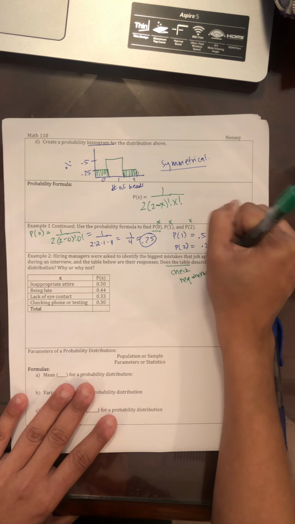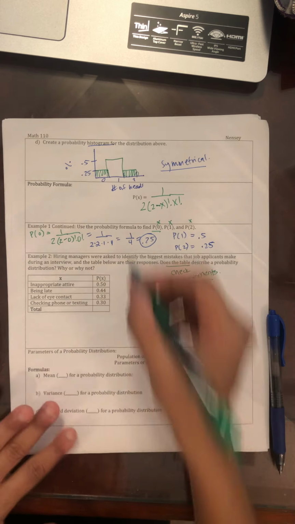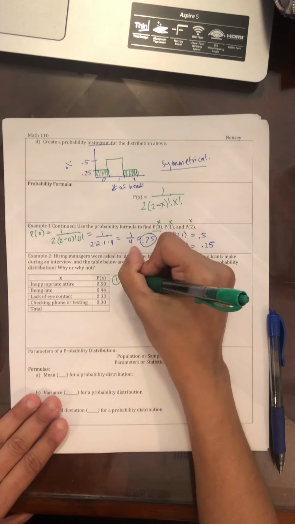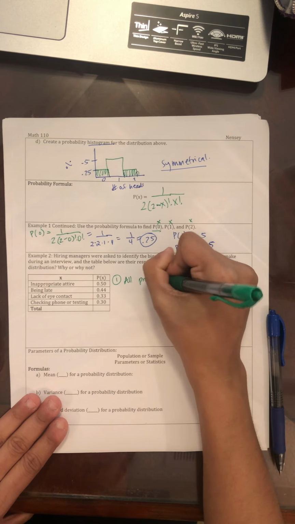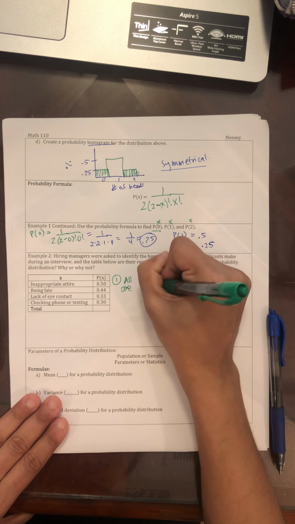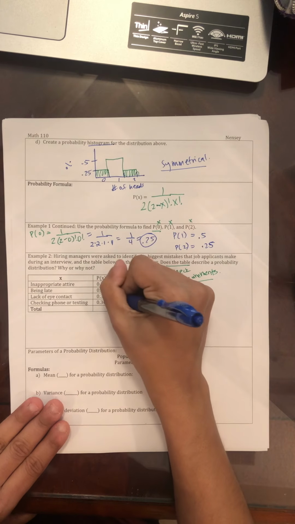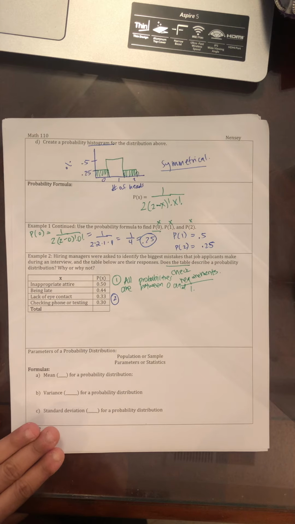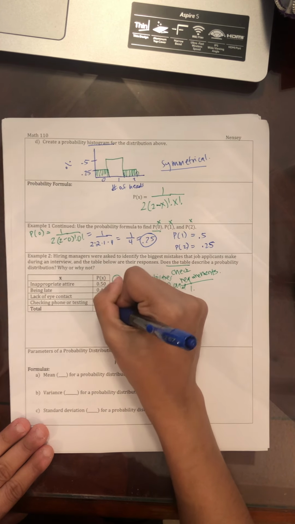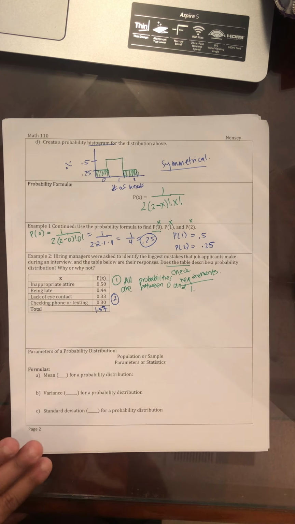When I say does it, we have to actually check requirements. And yes, I want you to check all three of them, even if one of them is not true. The first one, are all the probabilities between 0 and 1? Yes, all probabilities are between 0 and 1. Number 2, let's add them all up. I already added them up, and you get 1.57. That's the total. Now remember, the number has to be 1 or close to 1.